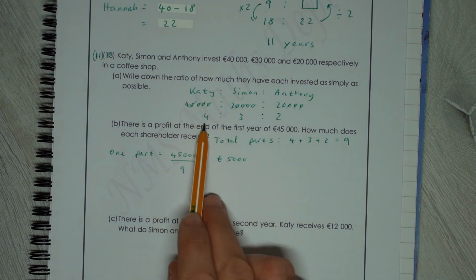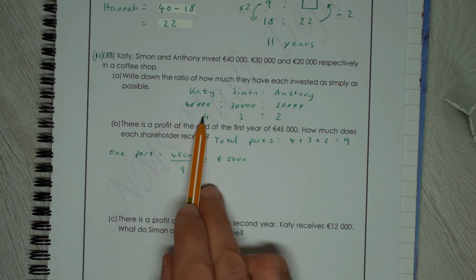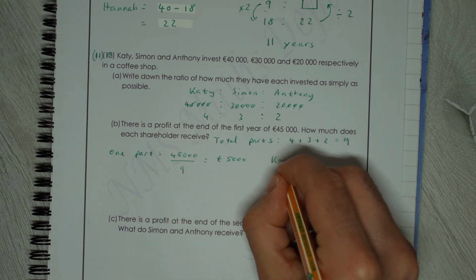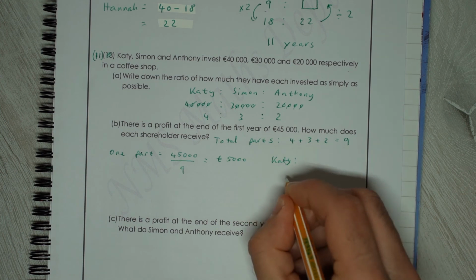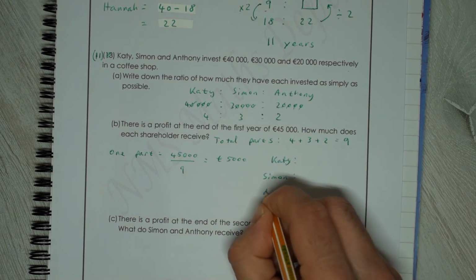Now Katie invested 4 parts, and each part is equal to 5,000. So to find the value for Katie, we need to multiply 4 times 5,000. Let me write their names here: Katie, Simon, and Anthony.